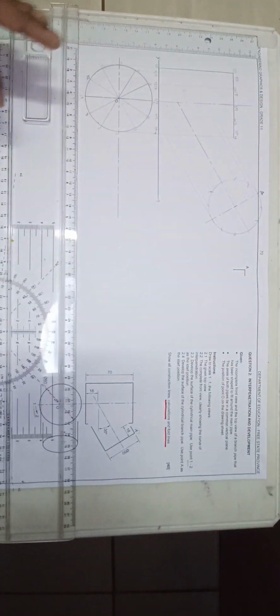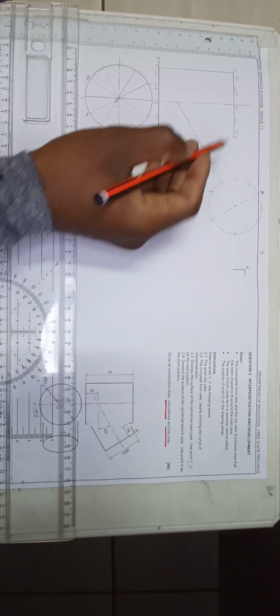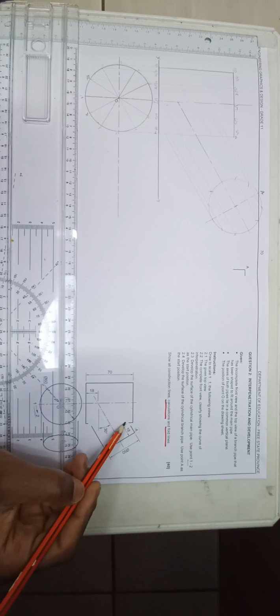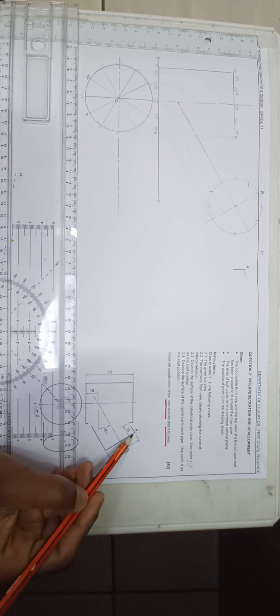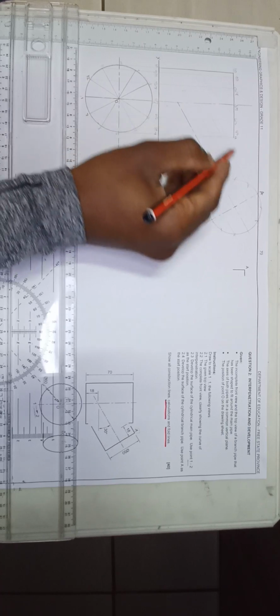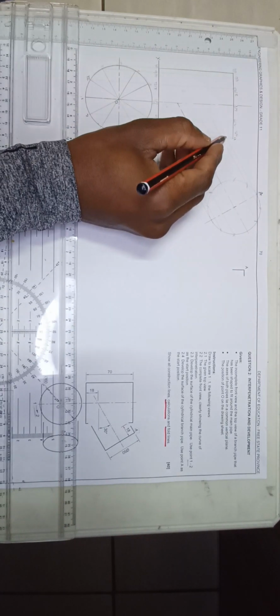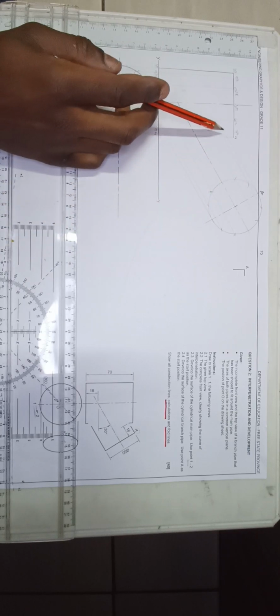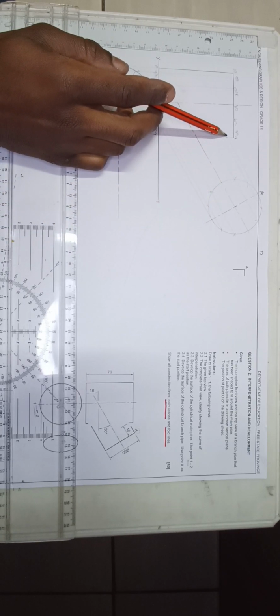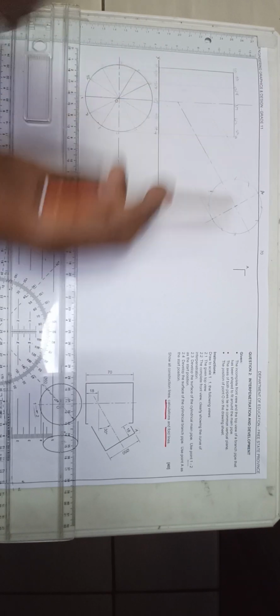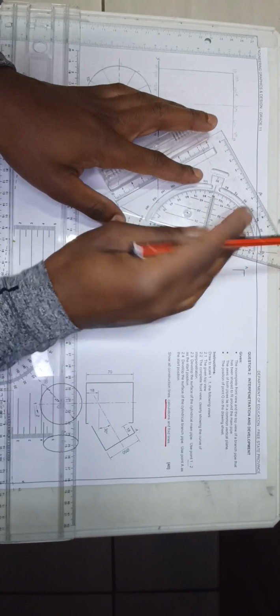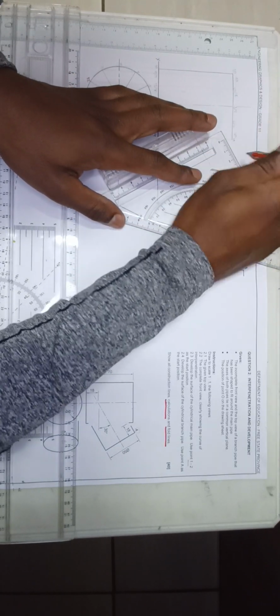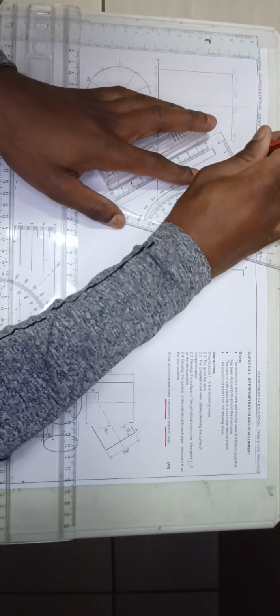And then now again they give you a measurement from your main pipe here until here the base of your branch pipe, which is 18. So here on line A we are going to measure 18 from where line A meets with our main pipe here. Okay, we are going to measure 18 from here going to that side. 0, 1, 8.